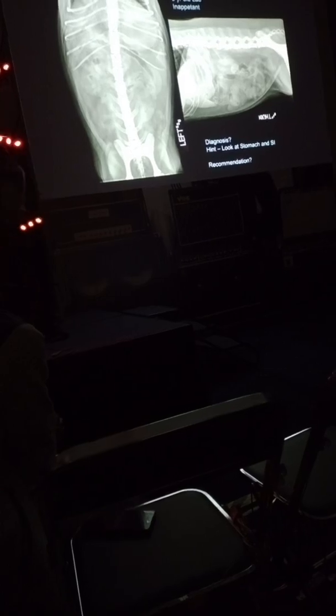Don't just look at the stomach. Look at the small intestine too on this patient. Is it normal or abnormal? Abnormal. Why?